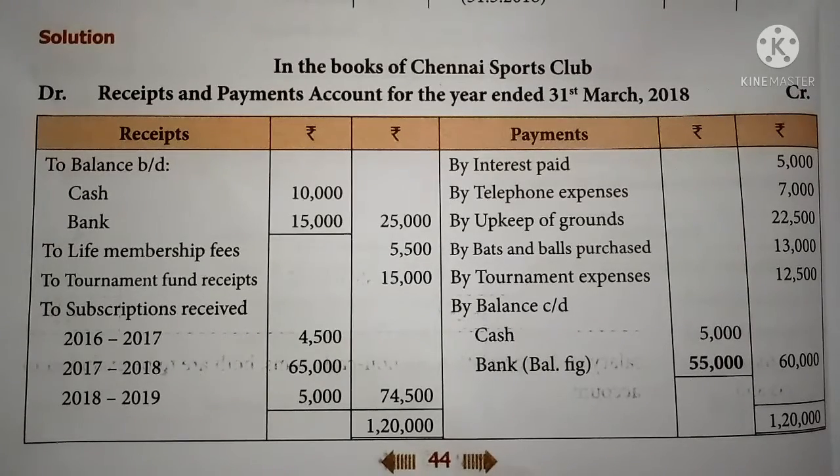All the 3 years' subscription should be recorded in the receipt side. And then in the payment side: by interest paid 5,000, by telephone expenses 7,000, by upkeep of grounds 22,500, by bat and ball 13,000, then tournament expenses 12,500. All these are payments, so you can write them in the payment side. By balance c/d, that is the closing cash balance, only given in the sum, the amount is 5,000.